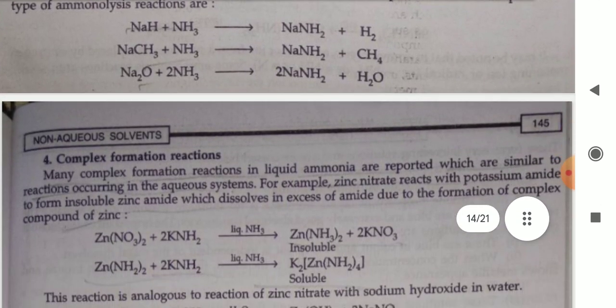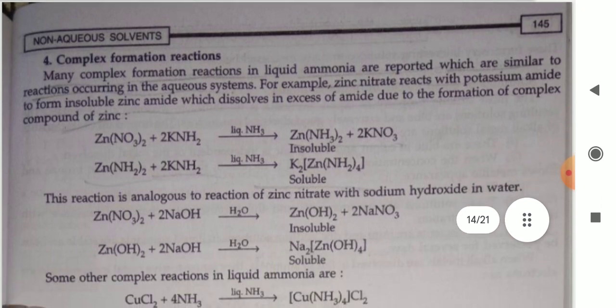Fourth is complex formation reaction. Many complex formation reactions in liquid ammonia are reported, which are similar to reactions occurring in an aqueous system. For example, zinc nitrate reacts with potassium amide to form insoluble zinc amide, which dissolves in excess of amide due to the formation of a complex compound of zinc. This reaction is analogous to the reaction of zinc nitrate with sodium hydroxide, which will give insoluble zinc hydroxide in water.